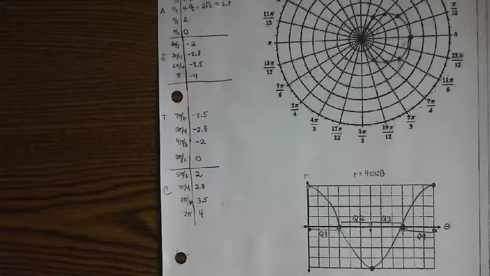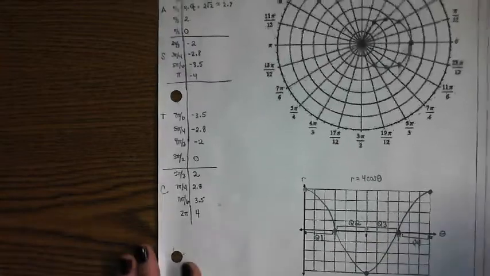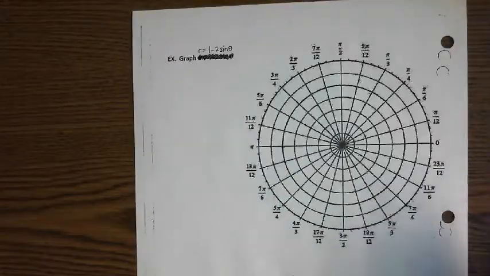So if we wanted to check our work, is there some way to graph polar equations on a polar plane on our calculators? Or no? There is. There is. We'll get there. There's a mode that's a polar mode. Yeah. So we will look at that when the time comes. All right.